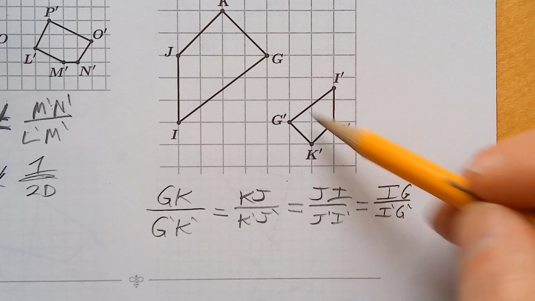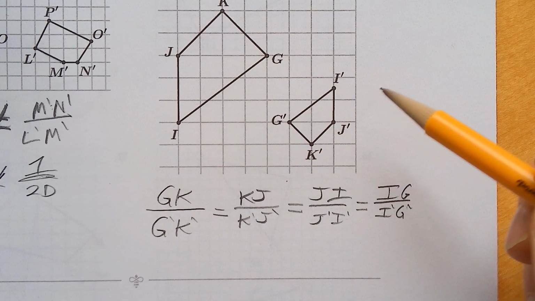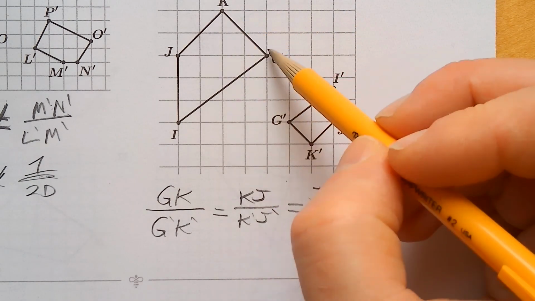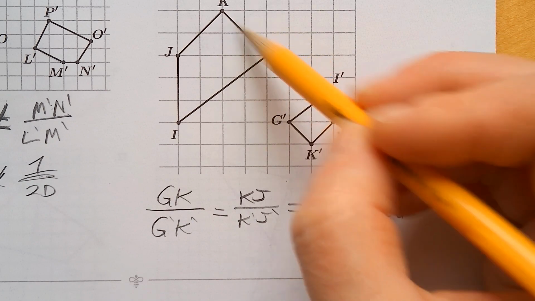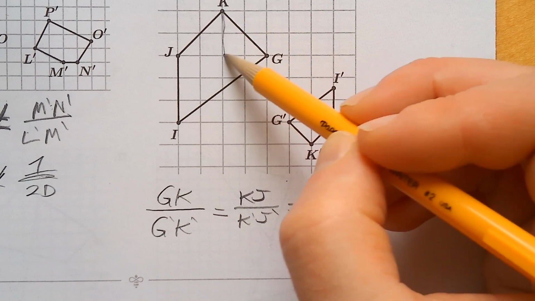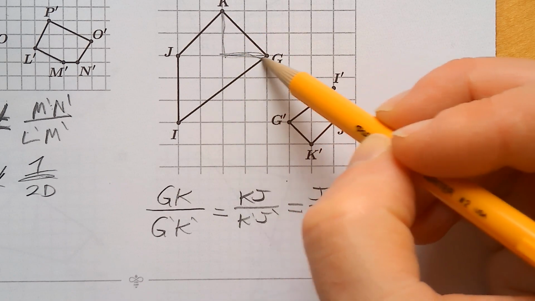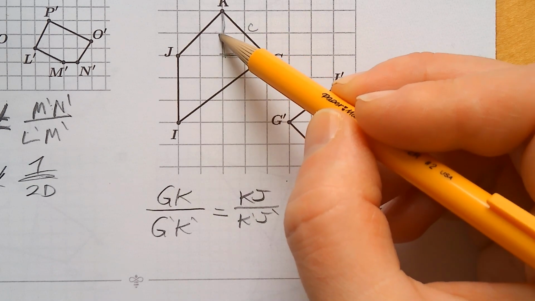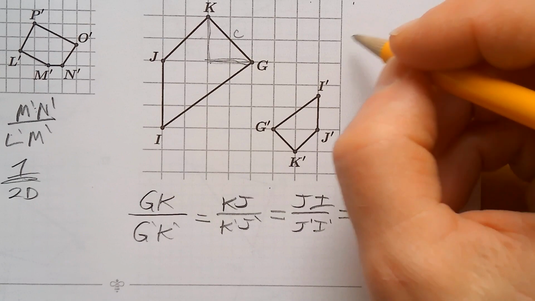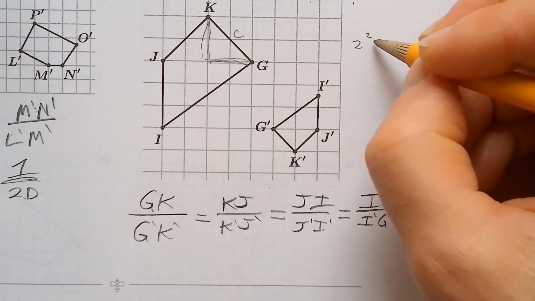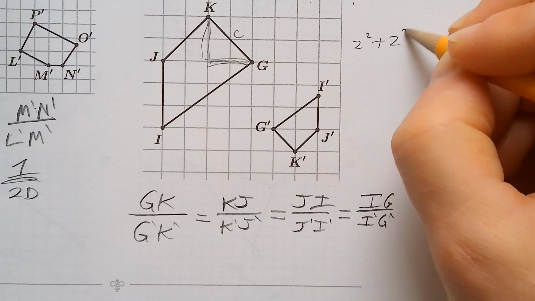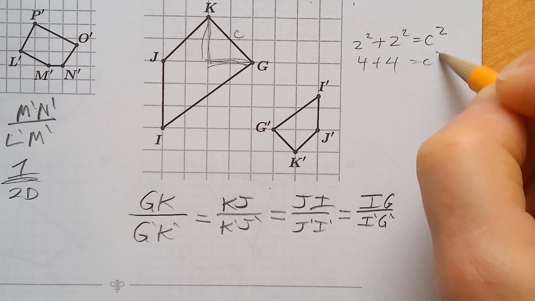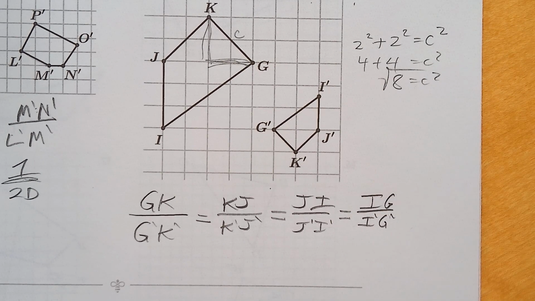Now some of these, the diagonal ones, well, we're going to have to do at least one. kj, kg, gk is by the Pythagorean theorem, 2 squared plus 2 squared equals c squared. This is 2 squared is 4, 2 squared is 4. Let me just write this out. That side's 2 plus this side's 2 equals c squared. So we're figuring out what that is. This is 4 plus 4. This is 8. So that's the square root of 8.